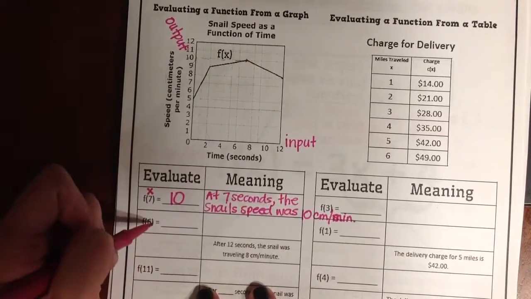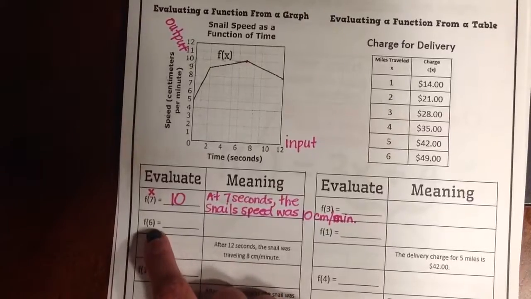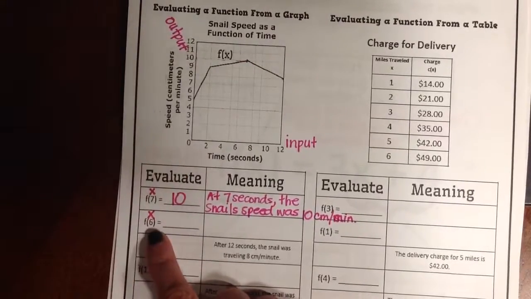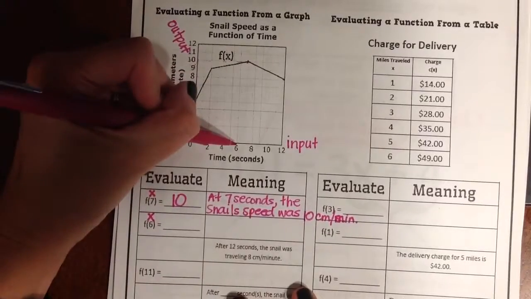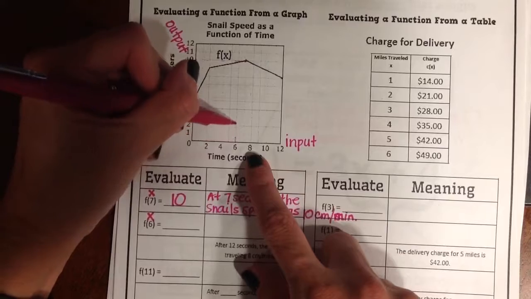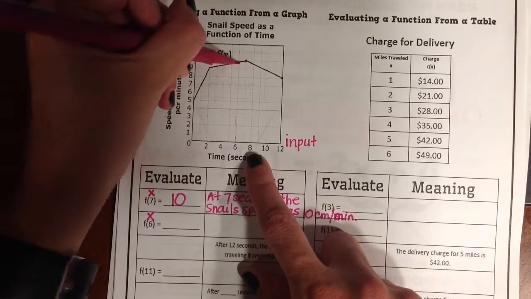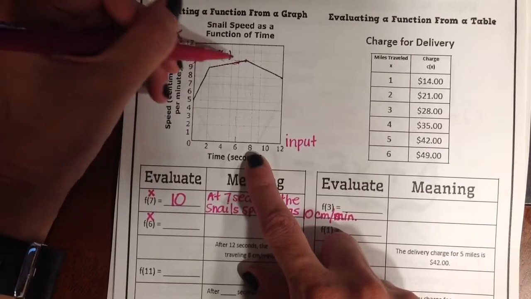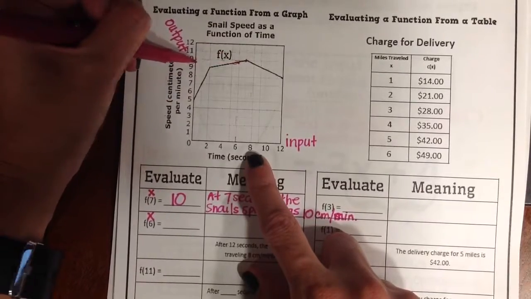f of 6. So is this my input or my output value? If it's inside parentheses, it needs to be your input value. All right, so 6. So I'm going to go up to my graph line because I'm at 6 on the input. Go up to my graph line here. And now I'm going to go over to the y-axis. It's not quite going to reach 10, but it's going to be pretty close.